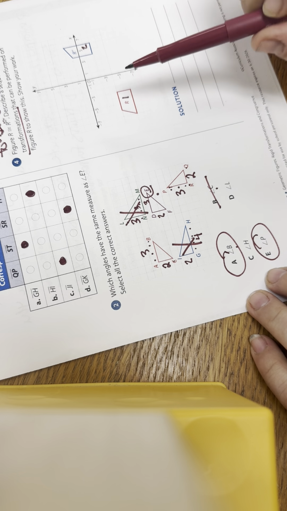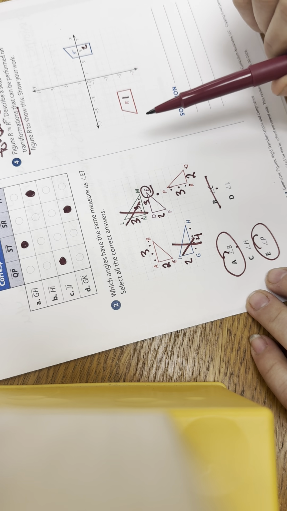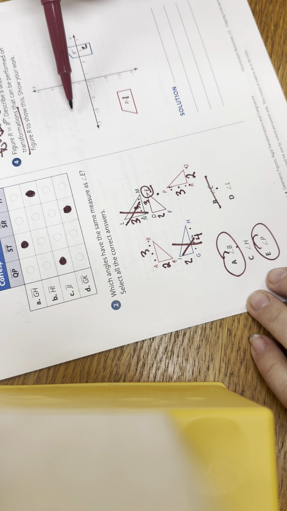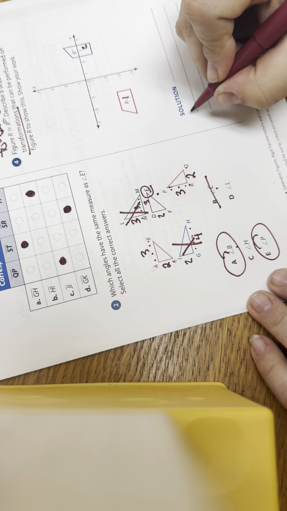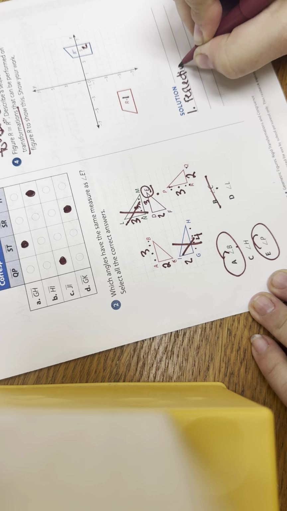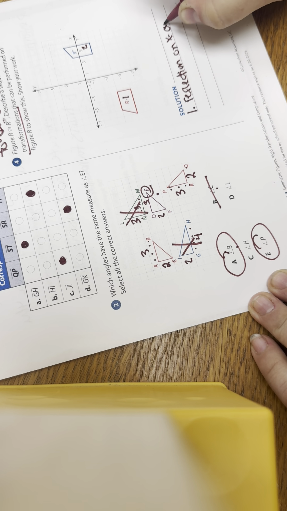So we have to figure out how to get from the red to the blue. First I might reflect it across the x-axis. Okay, so my first one is going to be a reflection on the x-axis.